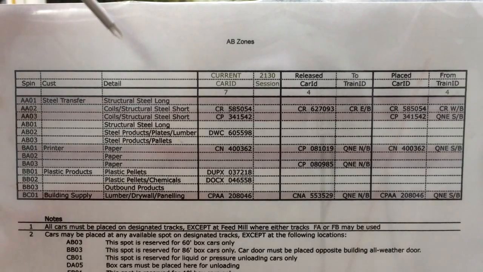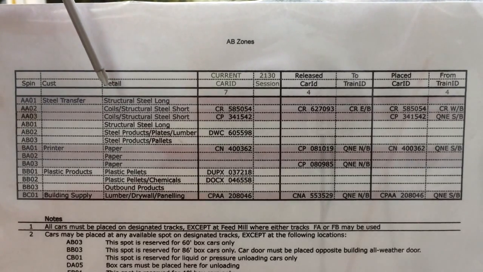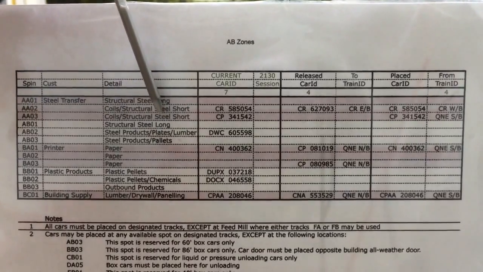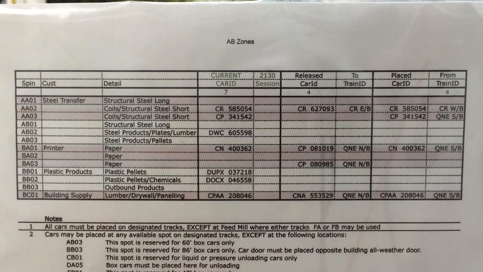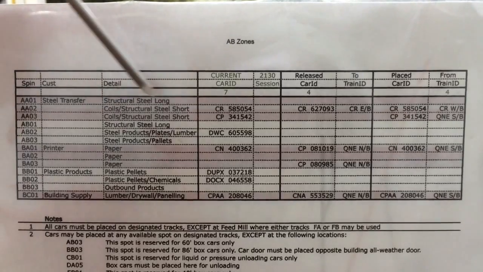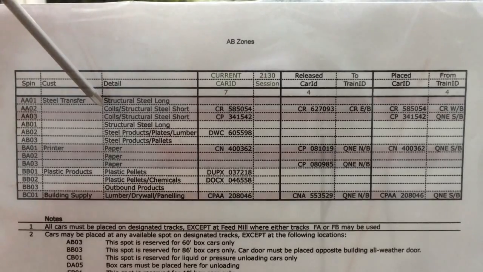The third column gives you a bit more detail about what might be going on each of the tracks. So for example, in the steel transfer facility, the first spot up on both tracks is structural steel long. This is to indicate there are longer types of materials being handled here, and you might be more likely to see a 65-foot gondola than a 50-foot gondola or a short flat car, whereas the second and third spots are marked coils, structural steel short. So you'll see coil cars and regular gondolas and maybe flat cars on those spots.